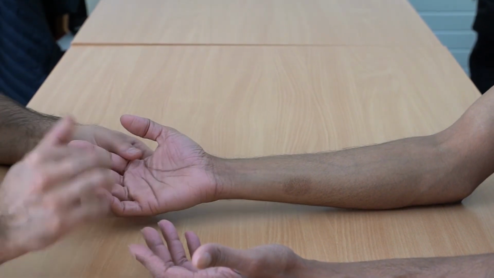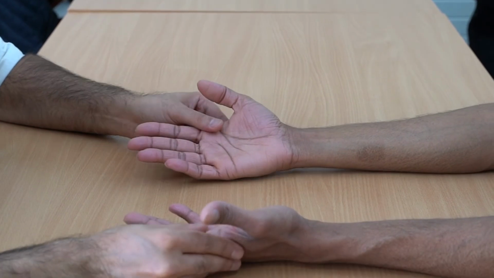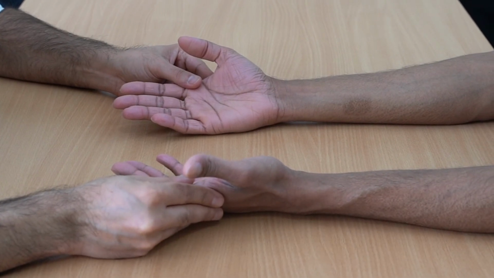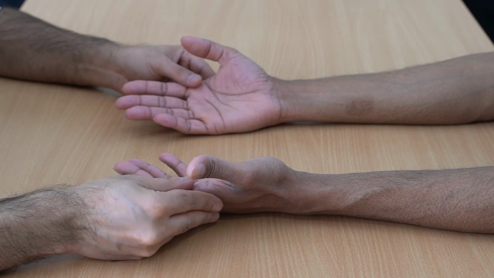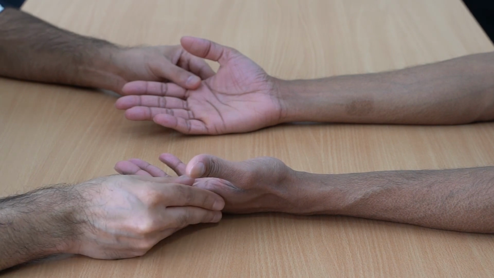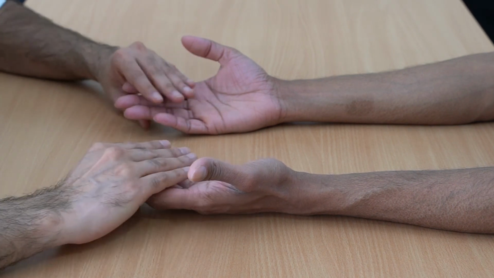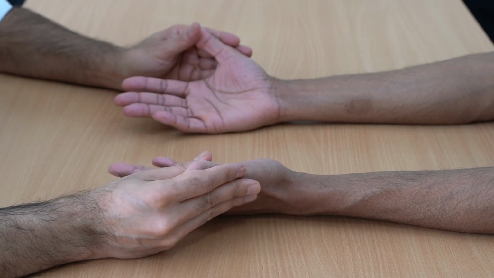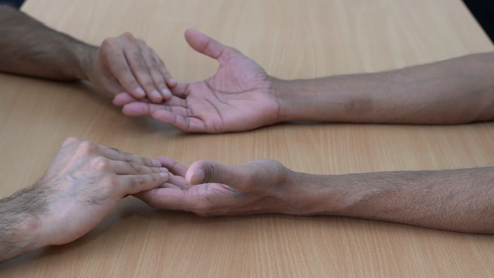We should also ask the patient about any problems with the neck to exclude any nerve root pathology which can mimic carpal or cubital tunnel syndrome. If we have any doubt in the diagnosis of any of these syndromes, we should get nerve conduction studies, and that will confirm whether it's carpal tunnel or not.